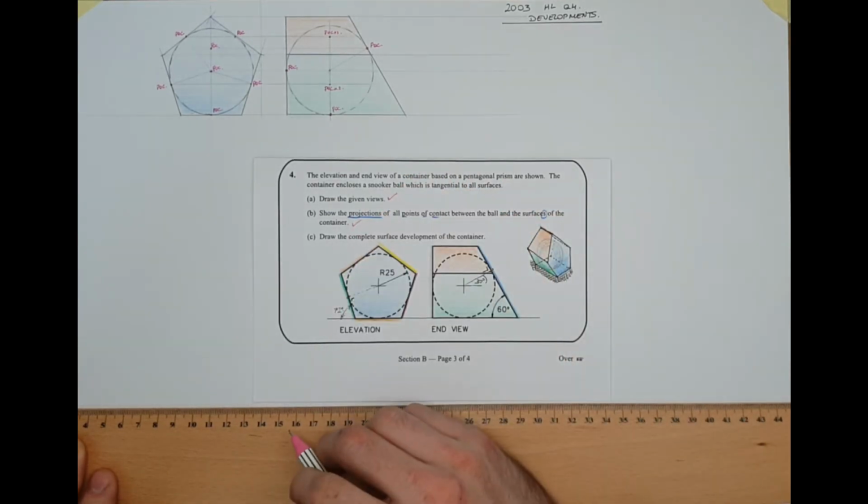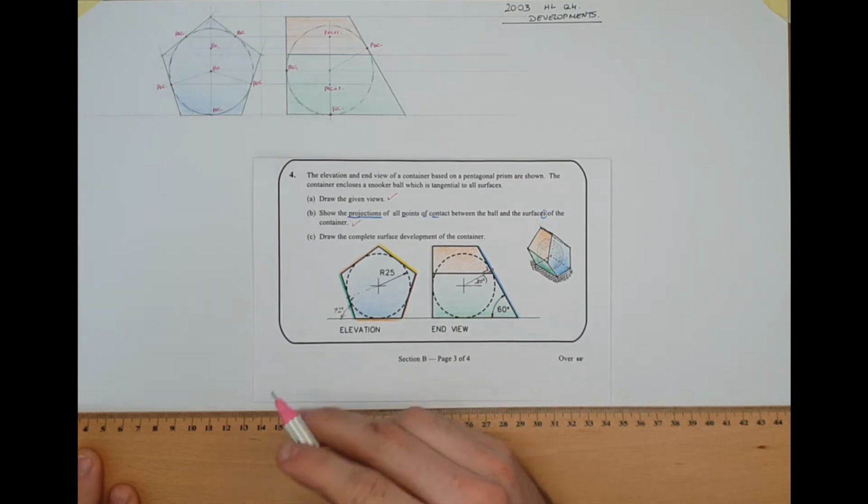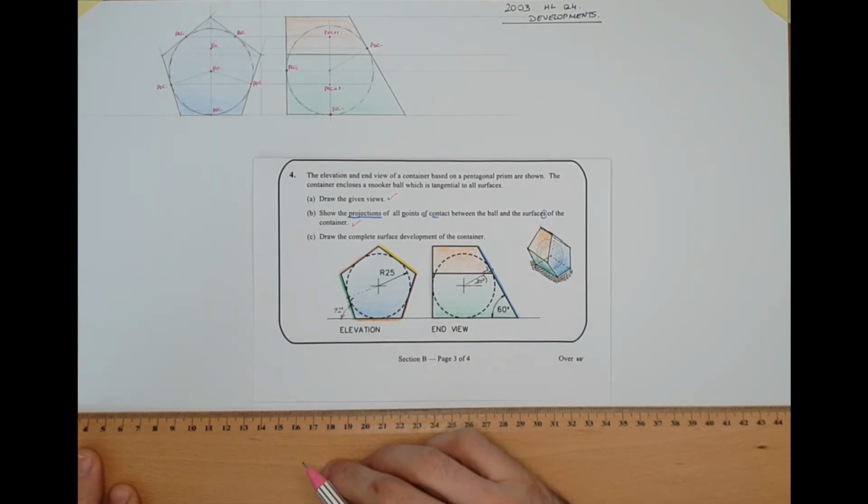Tick it off. Draw the complete surface development of the container. This is not bad. This is actually one of the easier developments that has come up over the years. What we'll find is this: there is no cone, there is no conical development, and there are no pyramids. So it is actually quite an easy development.